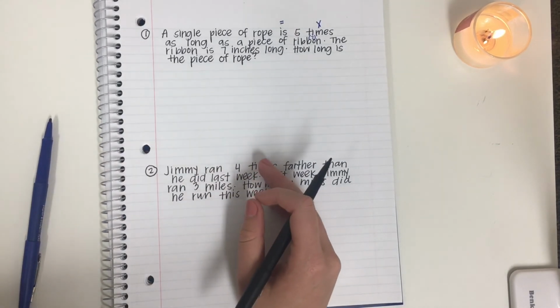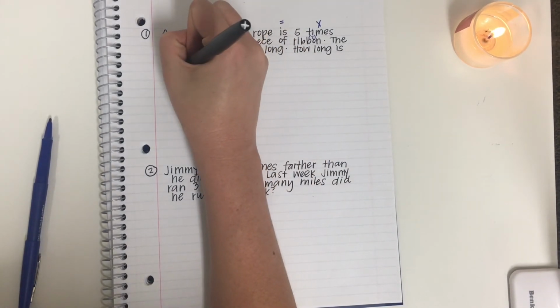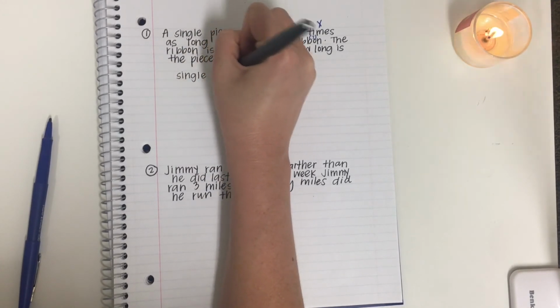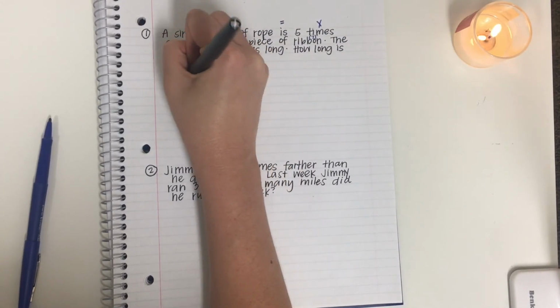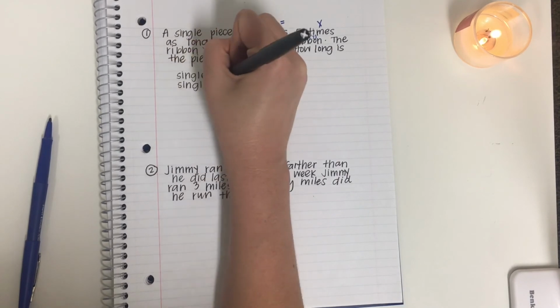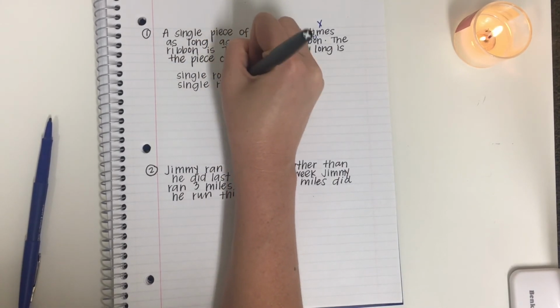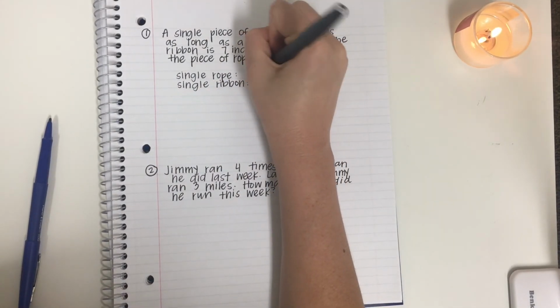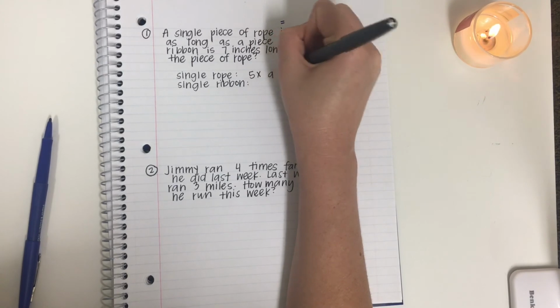So you want to think of what is being compared. We have single rope and we have single ribbon. What do we know? A single piece of rope is 5 times a ribbon.